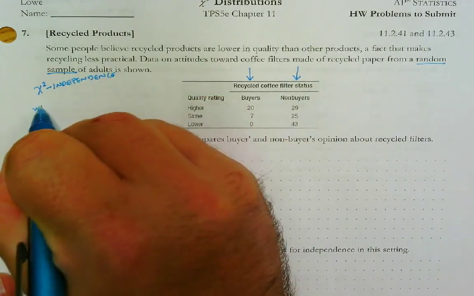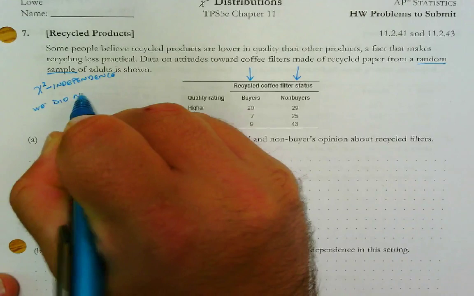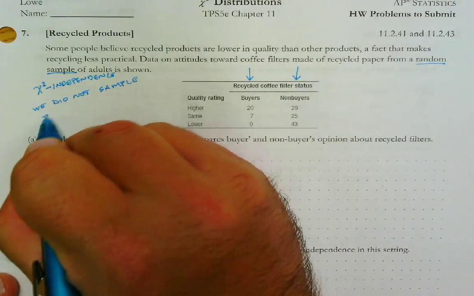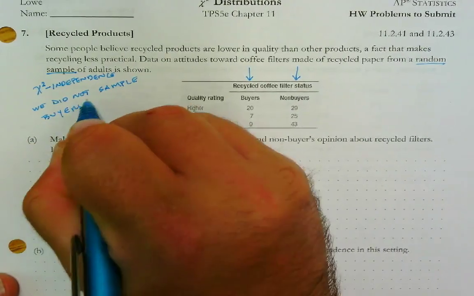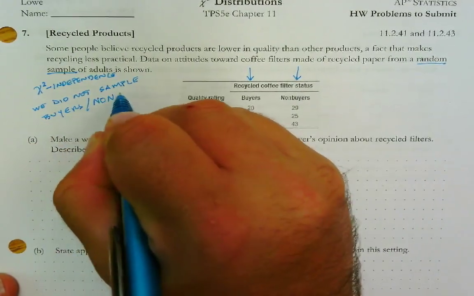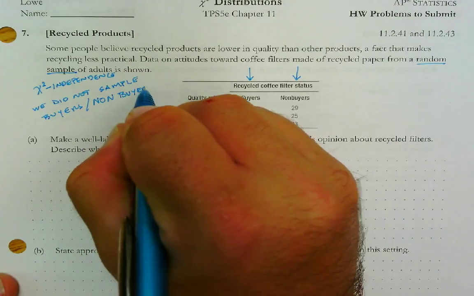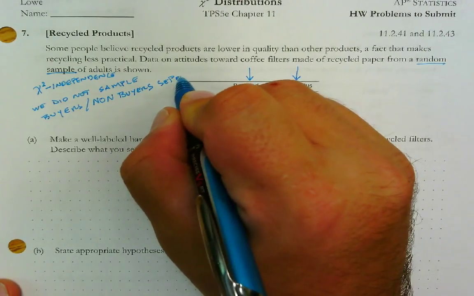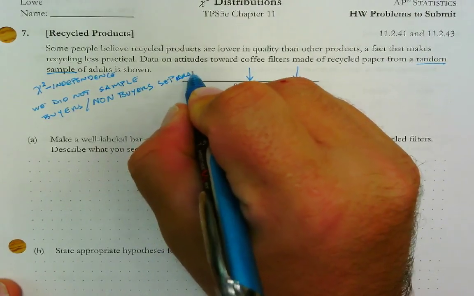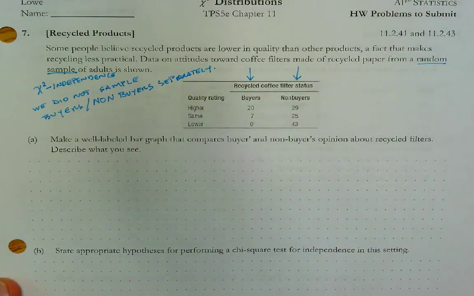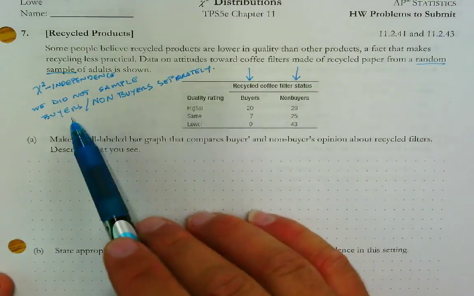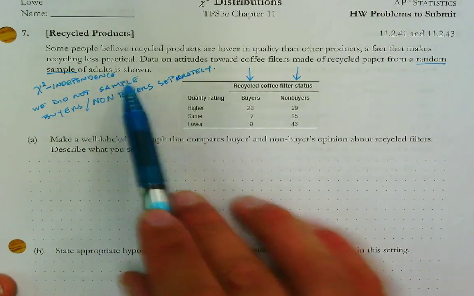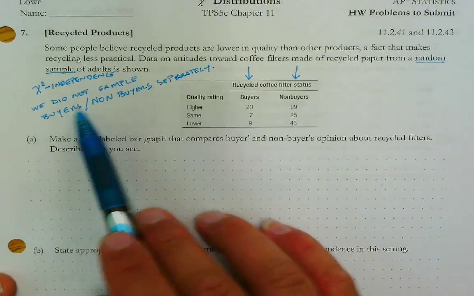We did not sample buyers and non-buyers separately. We did not sample our buyers and our non-buyers separately, so that's going to give us a chi-squared test for independence rather than a chi-squared test for homogeneity.